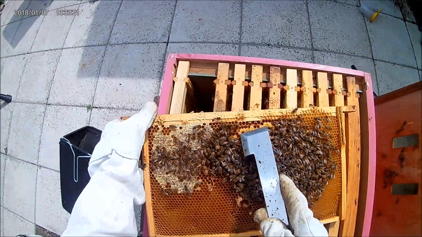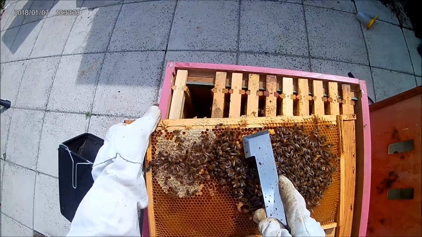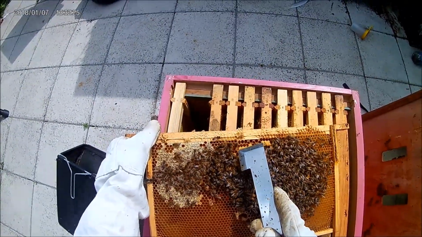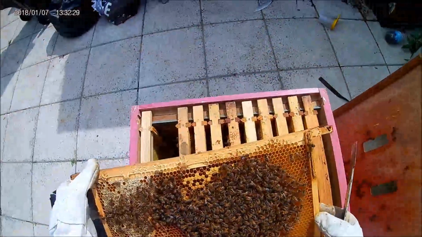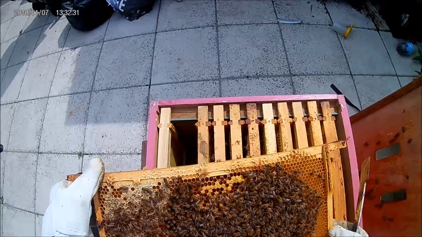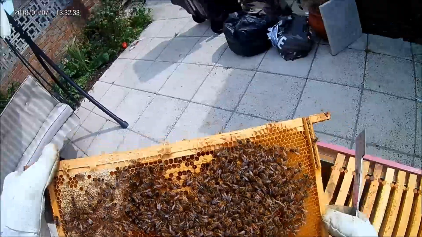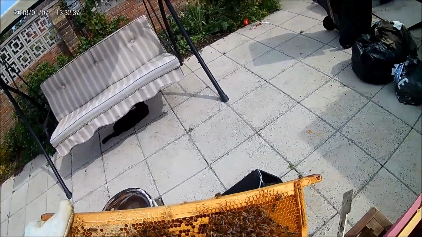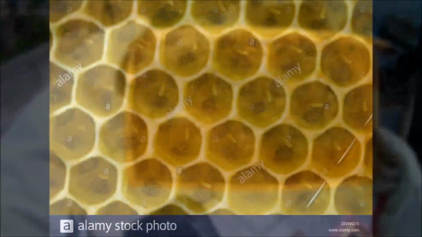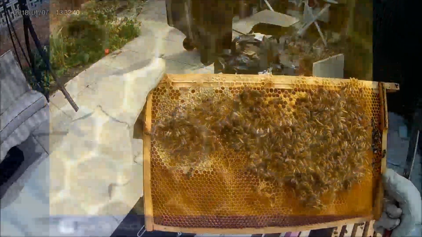Hope you're seeing this. There, in there. See that white? That's a larva in there. And then eggs. You're probably not going to see, but they just look like a very, very small grain of rice inside the cell.